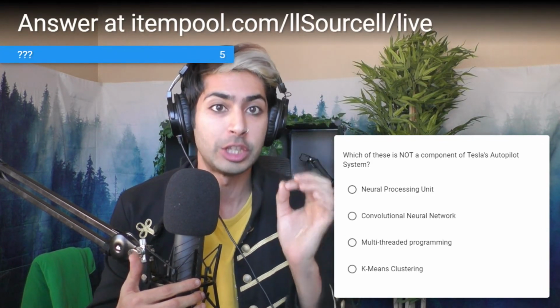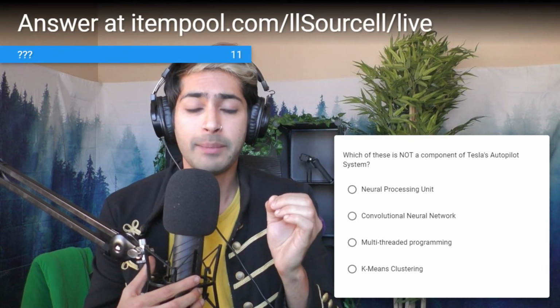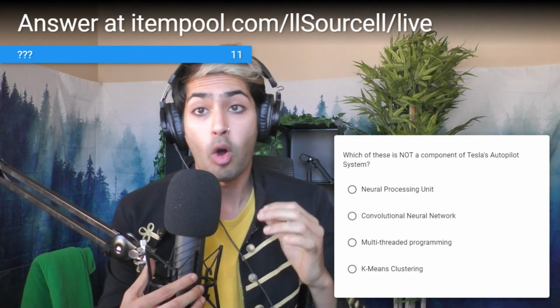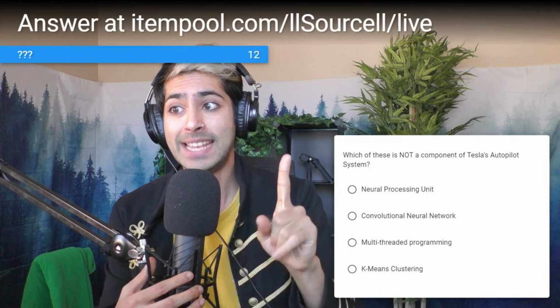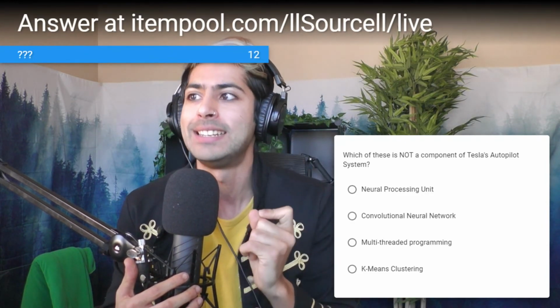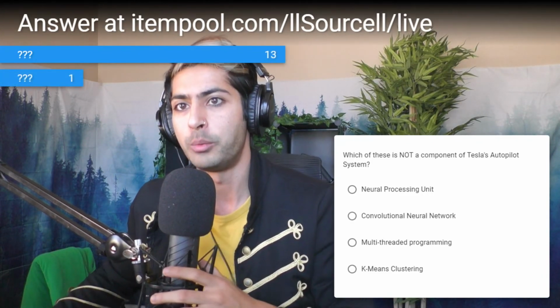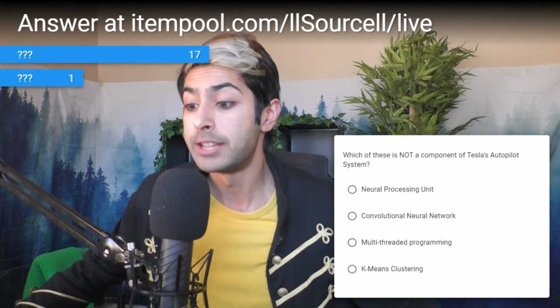Which of these is not a component of Tesla's autopilot system? Is it A, the neural processing unit? B, a convolutional neural network? C, multi-threaded programming? Or D, K-means clustering? Now, all of these are related to machine learning, but one of them is not a component of Tesla's autopilot system. If you were paying attention to the montage, you know exactly what the answer is. And it looks like everybody knows. Most people have an exact idea about what the answer is.